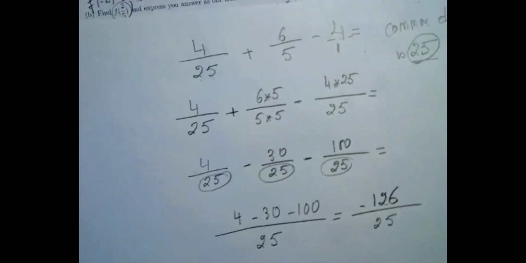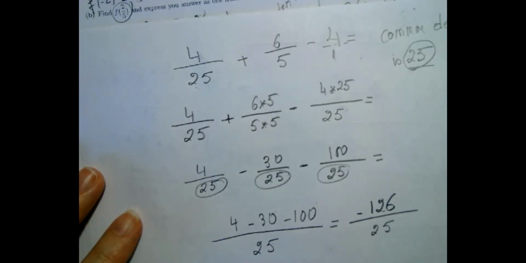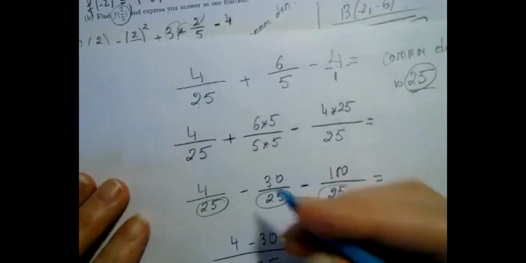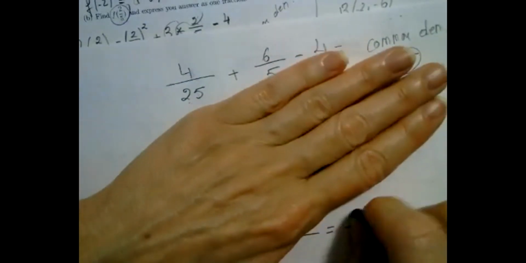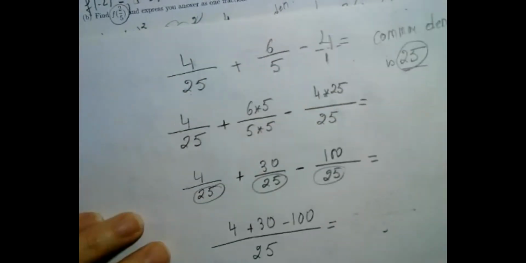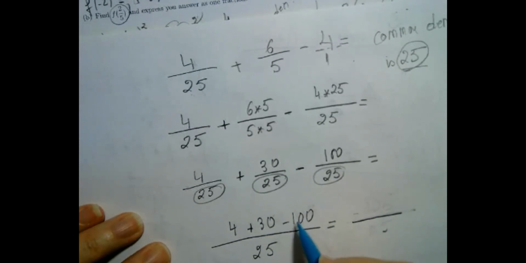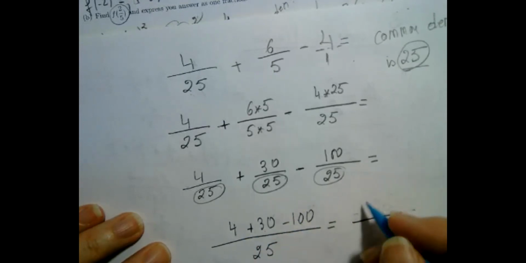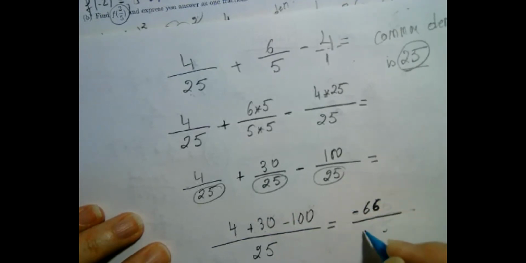Why did you switch the sign from addition to subtraction in the third step? Oh, yeah, because I made a mistake. Thank you very much. I have no idea why I did that. That's going to give me minus 70, minus 66. Thank you very much. Okay.